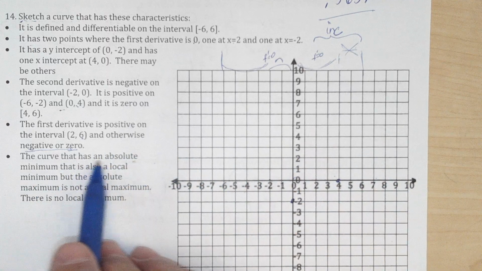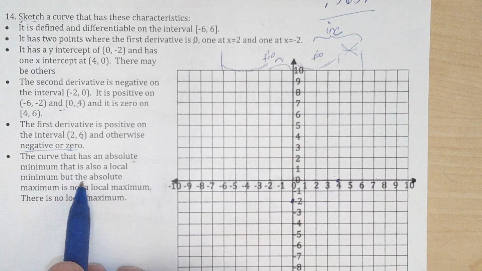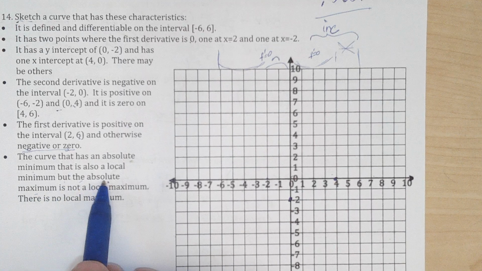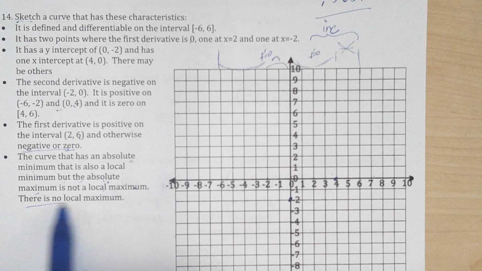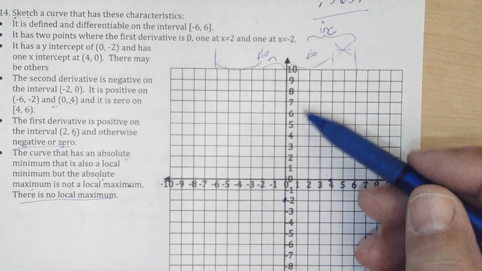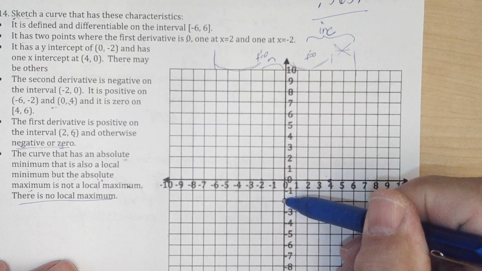The curve has an absolute minimum that is also a local minimum, the absolute maximum is not a local maximum. There's no local maximum. Okay. It has to hit here.